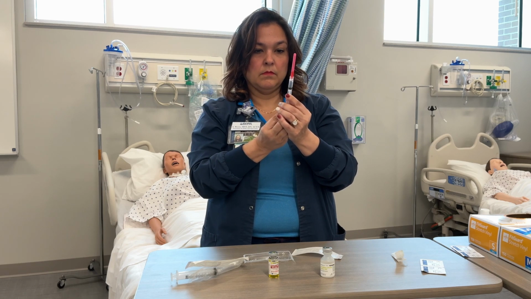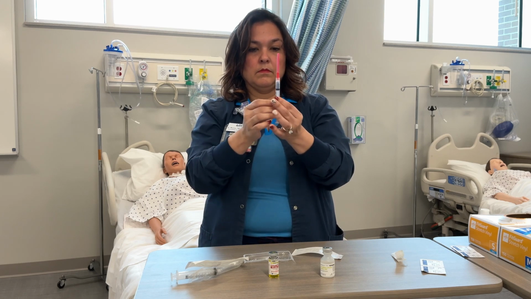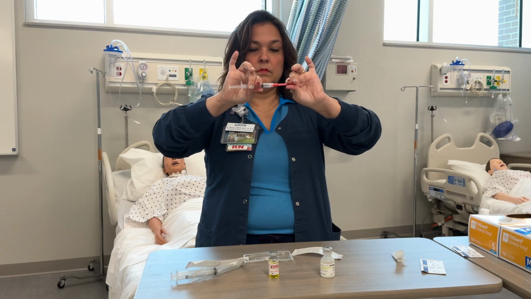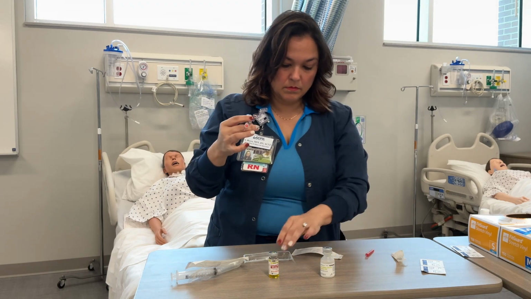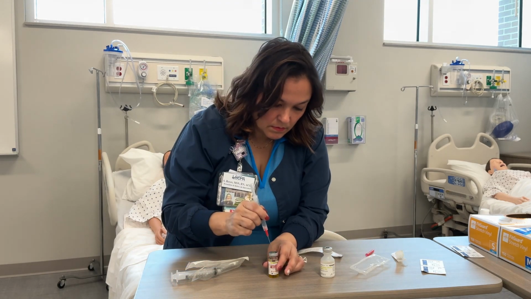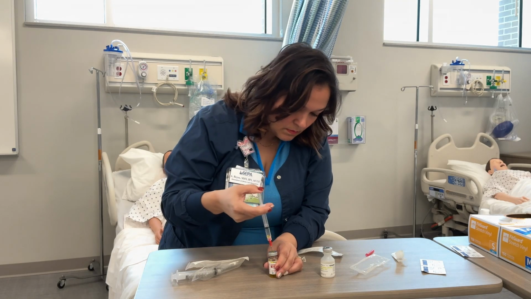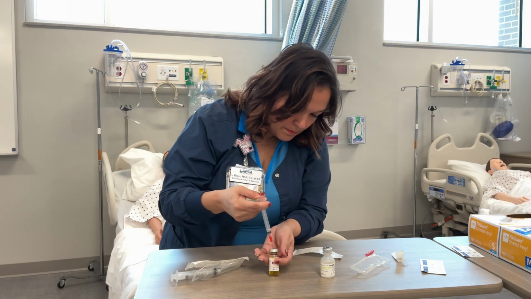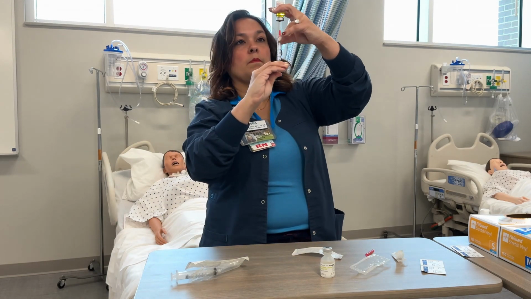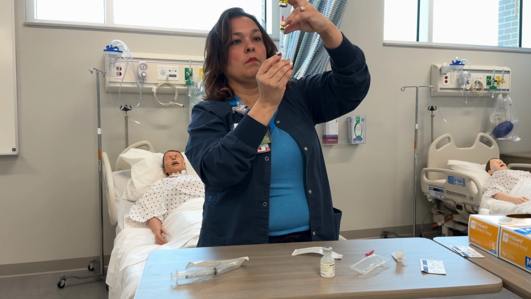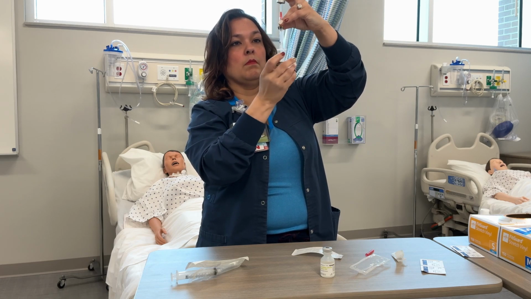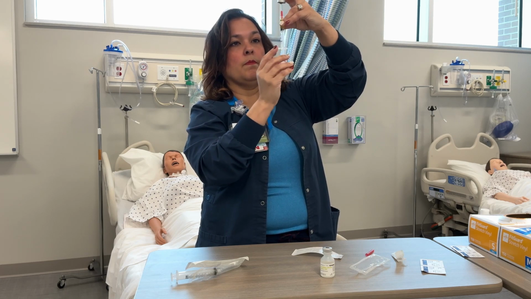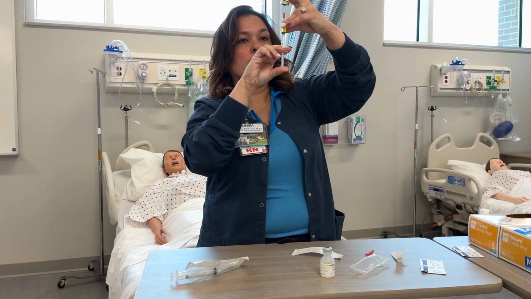All right, so Ms. Reyes is going to pull back the syringe plunger to draw up the amount of air needed equivalent to the medication, so that would be 1 milliliter, and then she is going to place it into our reconstituted vial, and she's going to drop the air. So now that she's inverting the vial, she's going to pull her 1 milliliter out.